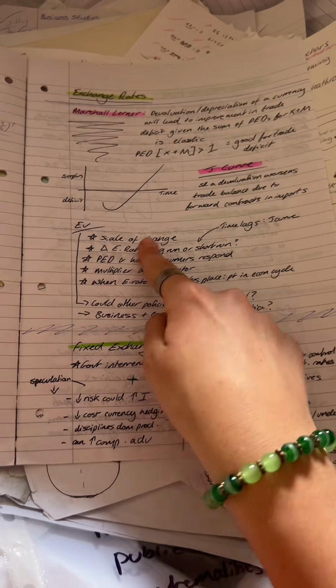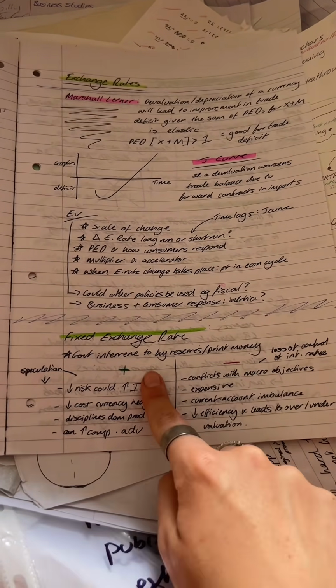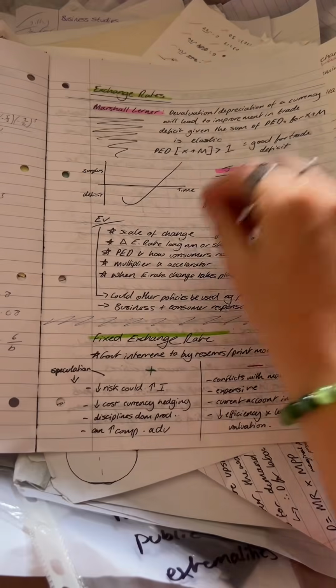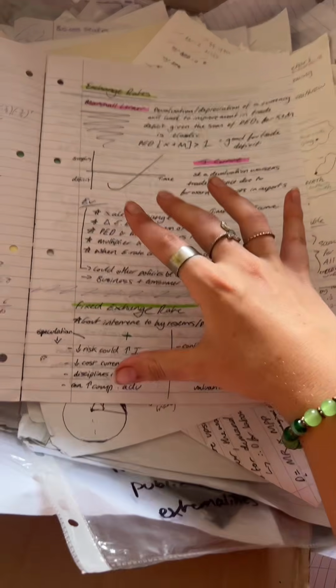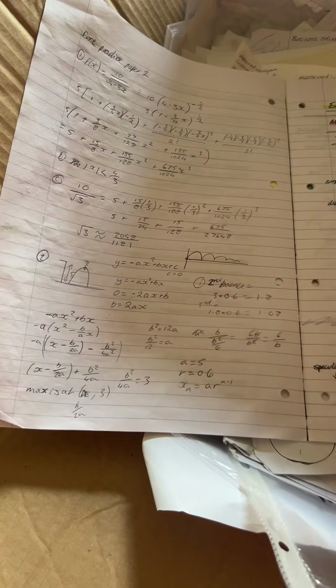Okay, scale of chains. What positive does this relate to? You can't just have positive and then evaluation. They need to be linked. It needs to be in context. As you can see, there is no order to that.